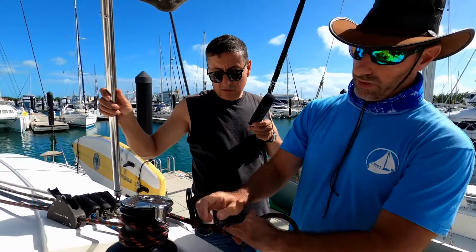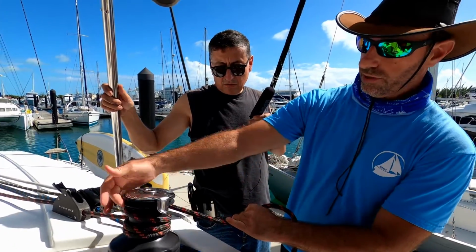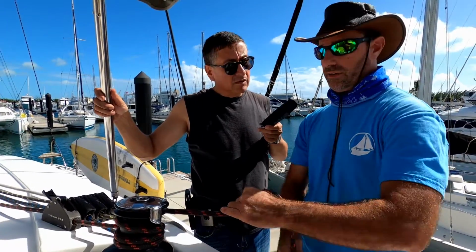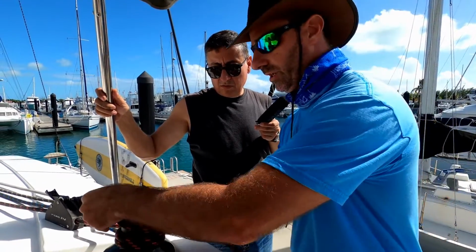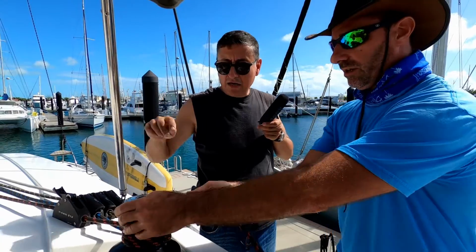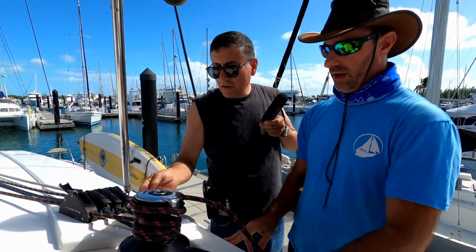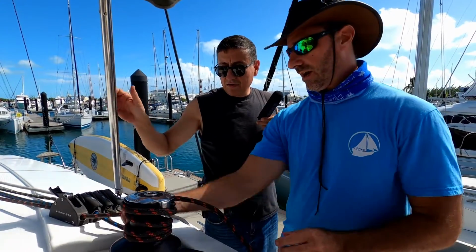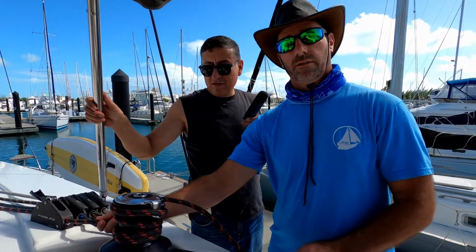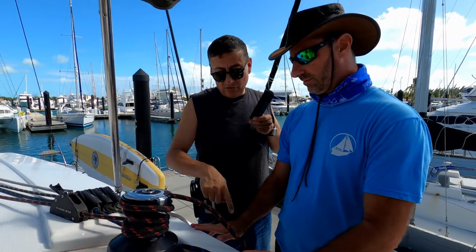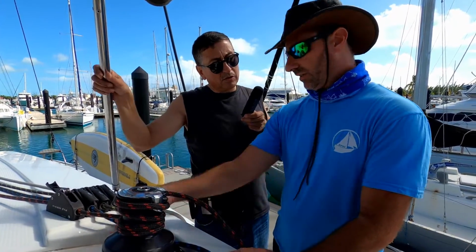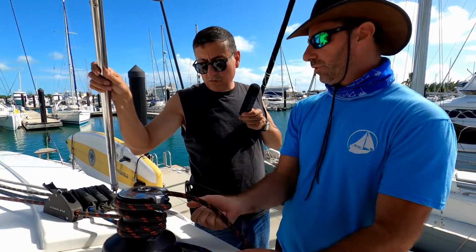You give it a couple of wraps, and then this part up here is called a self-tailor. The reason for that is, when you put the line here, you enter the groove, and now you can let it go and the line is not going to go anywhere. The motor is only going to bring it in like a winch.